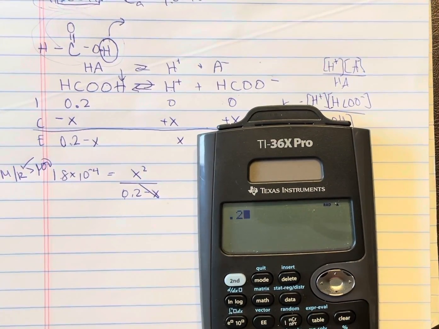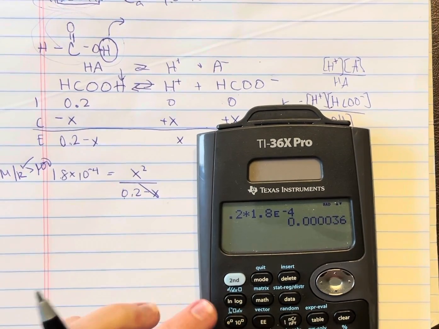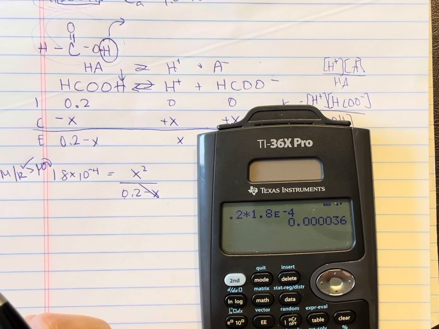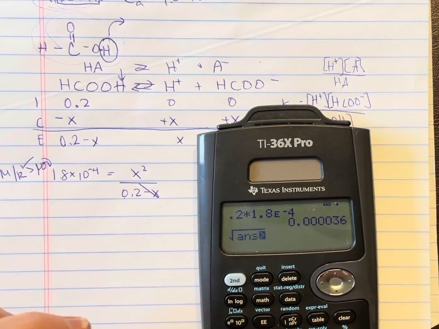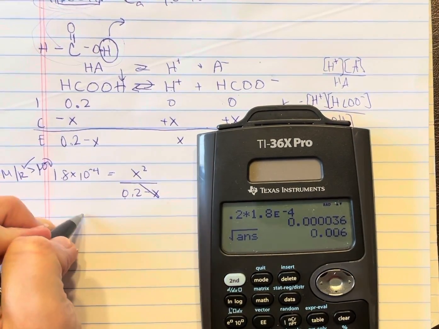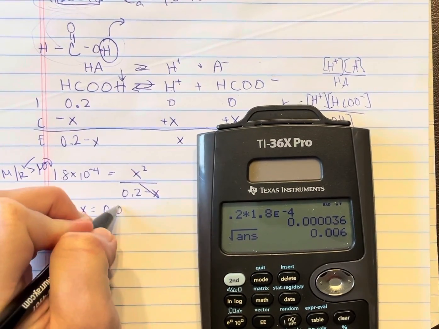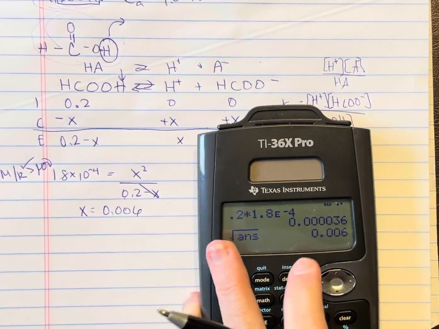So let's clear the fraction. Times 1.8 times 10 to the negative 4. And now let's take the square root of that, which is here on this calculator. Okay, so we got x equals 0.006.